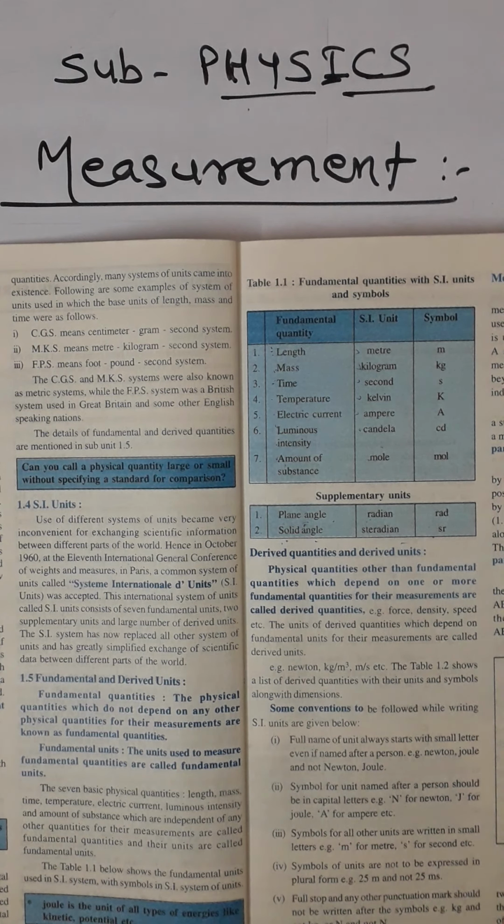Now, if you know these fundamental and derived quantities, then from this we can learn the next topic, the dimension. This is very important, and for the 12th you have to find out the dimension of various physical quantities.